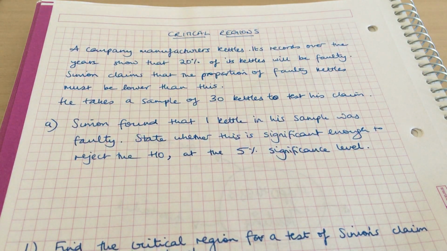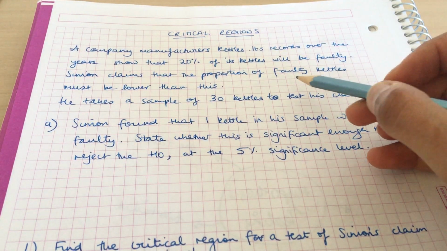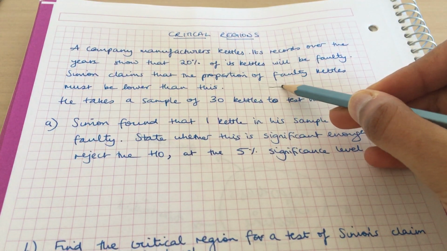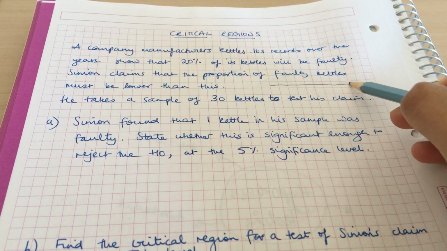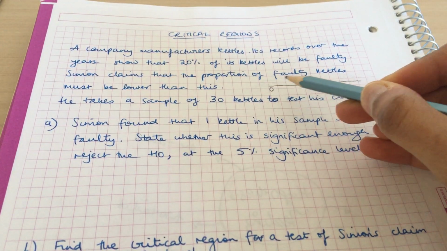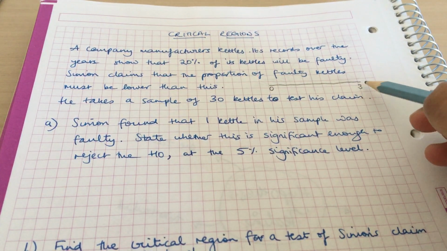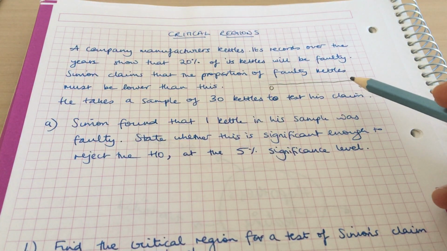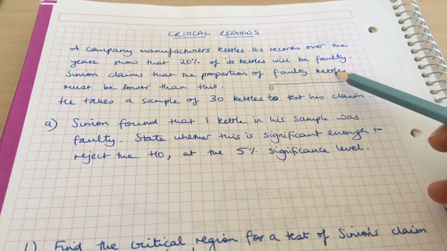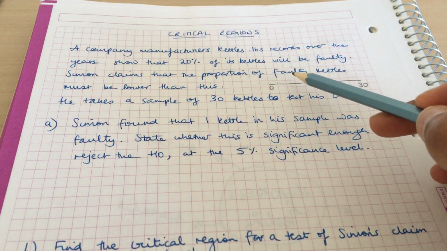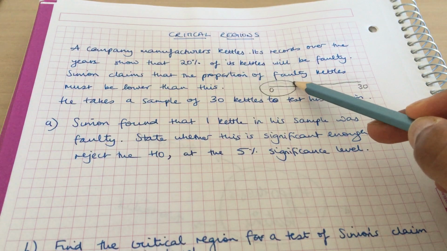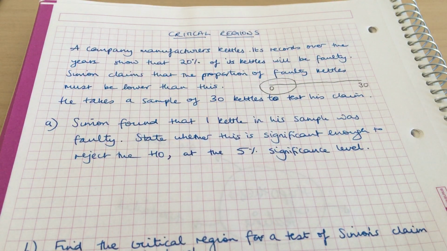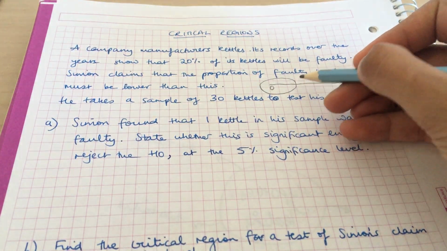Now, I'm just going to draw a little bit of the region here. If this is the distribution, let's say 0 to 30 kettles, he's claiming that the proportion of faulty kettles will be lower than 20%. That means we're looking at this end, so this is a one-tailed test. We're looking at the lower end of the whole region.